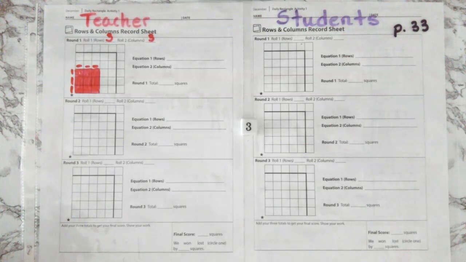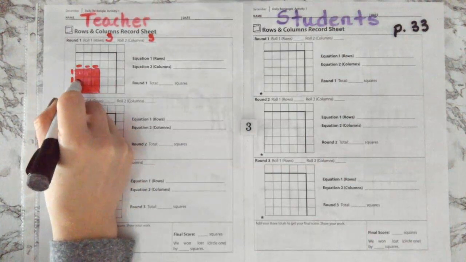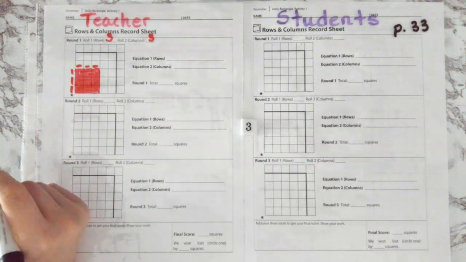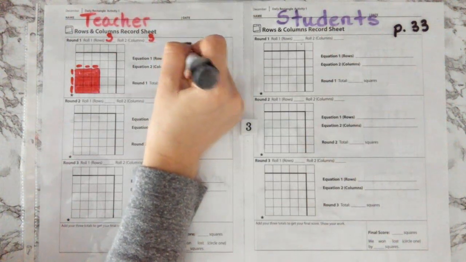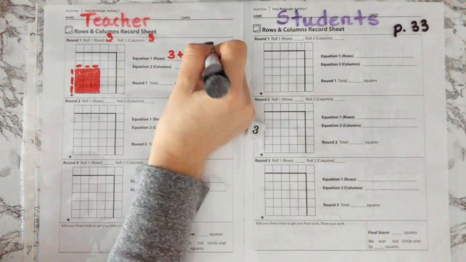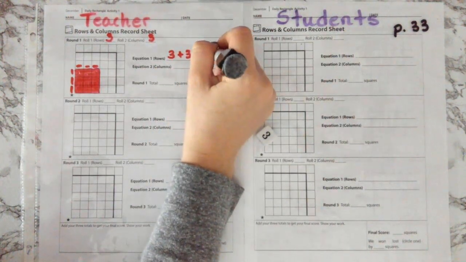Now I need to think of an equation to write to match my array. So I'm thinking, how many squares are in each row? Can you show me on your fingers? If you're holding up 3, 1, 2, 3 squares for each row, good work. An equation I could write would be 3 plus 3 plus 3. Well, I know 3 and 3 are a double to equal 6, plus 3 more is 9.